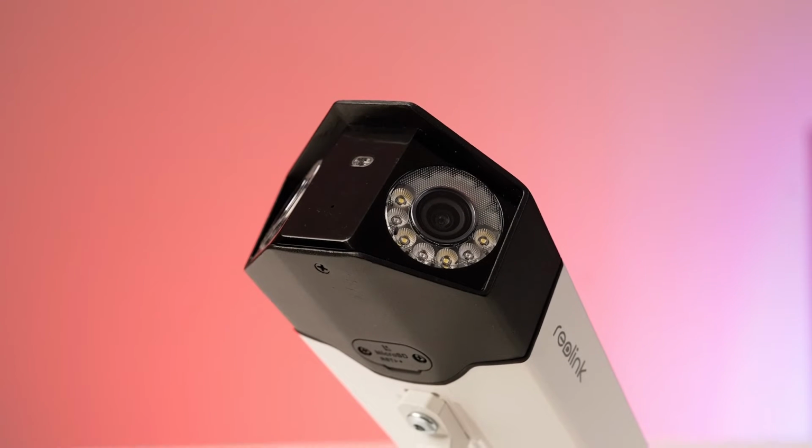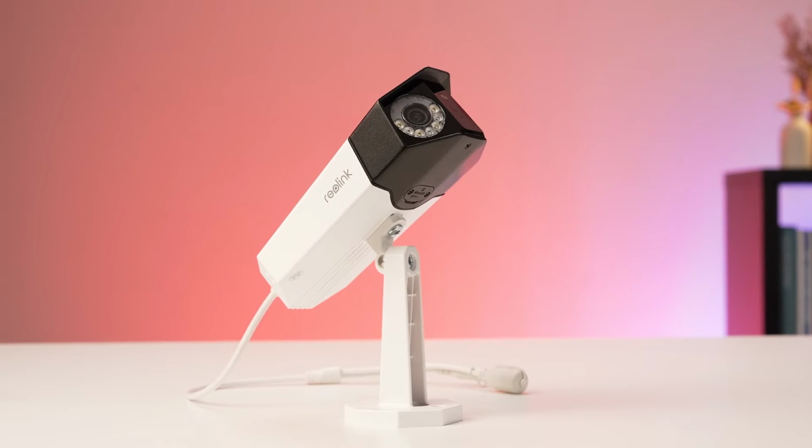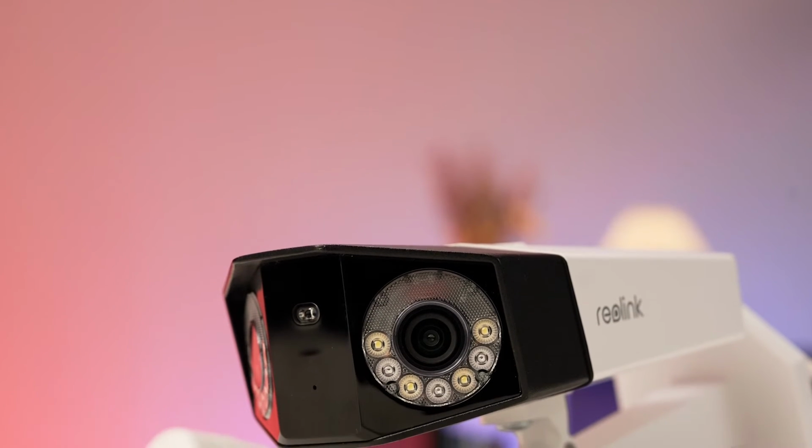In addition, the effectiveness of privacy masks hinges on their alignment with the camera's field of view. So whenever you make adjustments to your camera directions, it's essential to revisit the privacy mask settings and readjust them accordingly. Now also remember, all Reolink cameras support privacy masks. However, with the PTZ cameras, you need to readjust the masking area after pan or tilt.